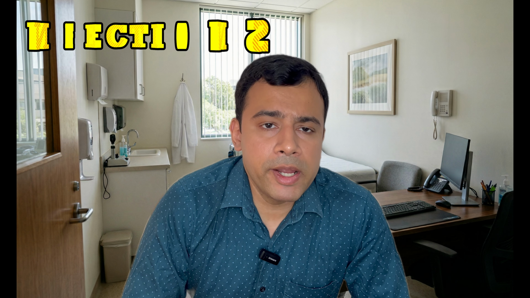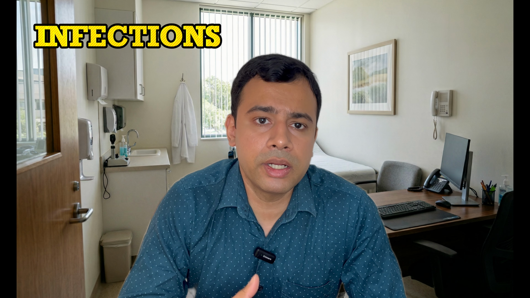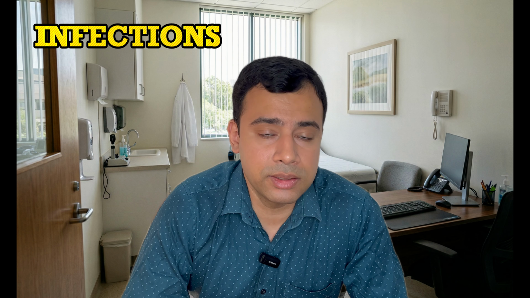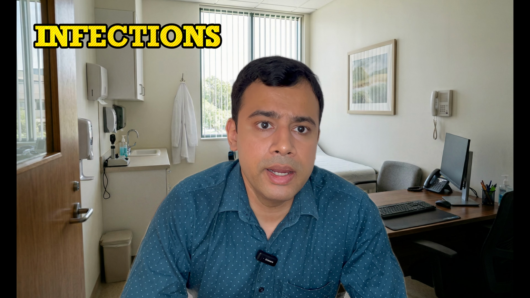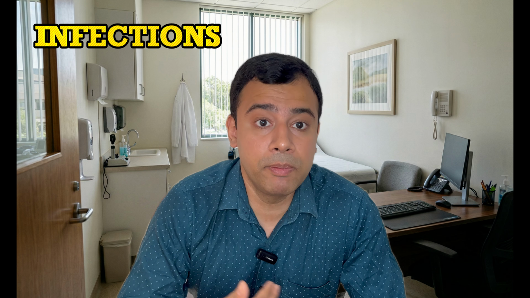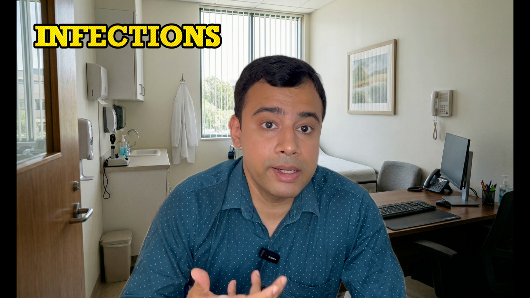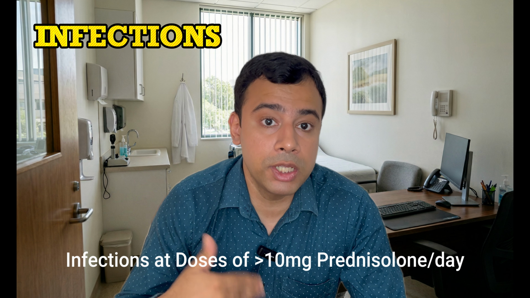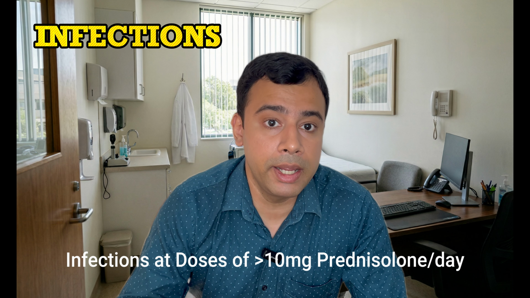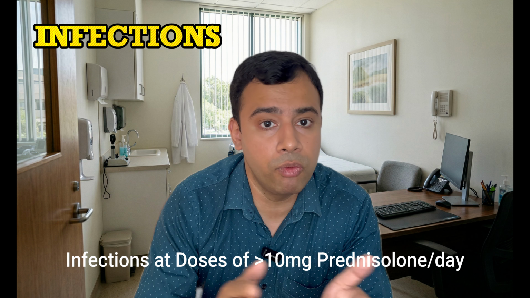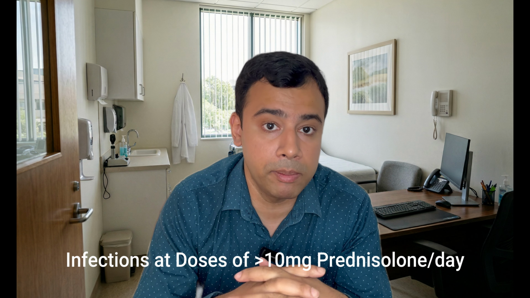Another side effect that patients develop when on steroids is infections. It can be any infection. It can be a skin infection, a soft tissue infection, an upper respiratory tract infection, or a lung infection. These are infections that are common in patients who use steroids, especially at doses of more than 10 milligram per day of prednisolone or equivalent.